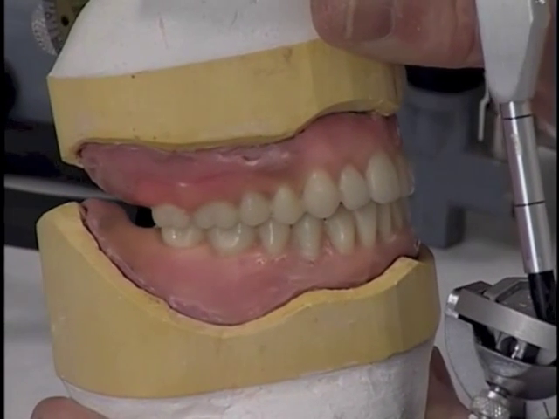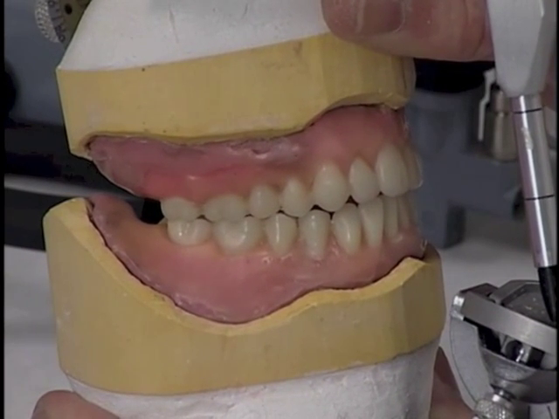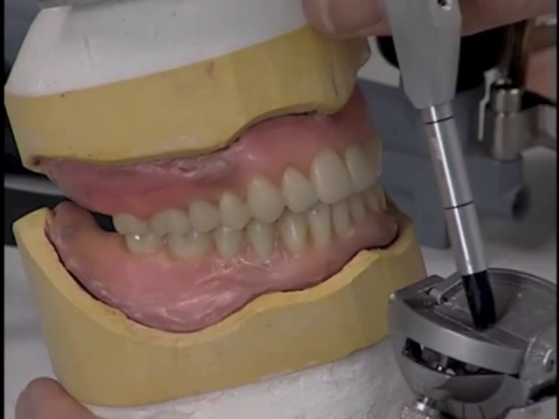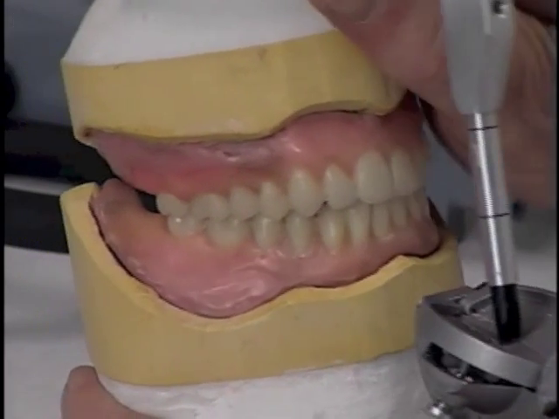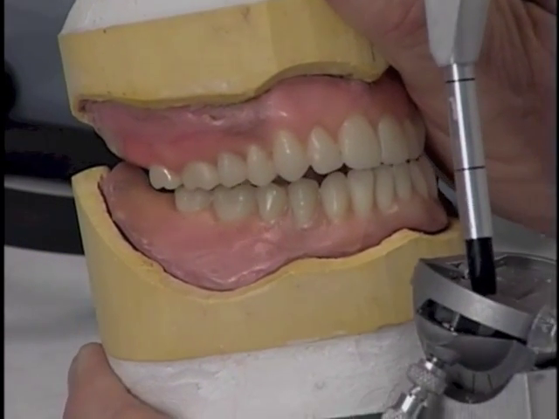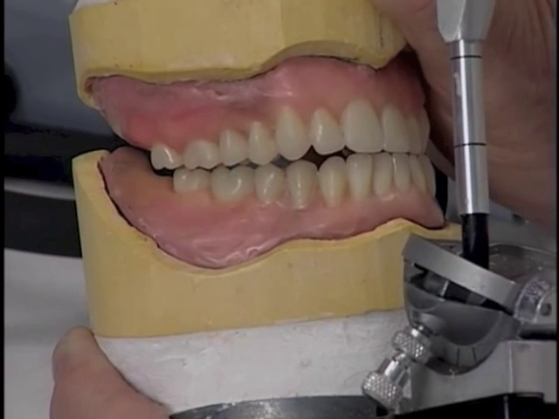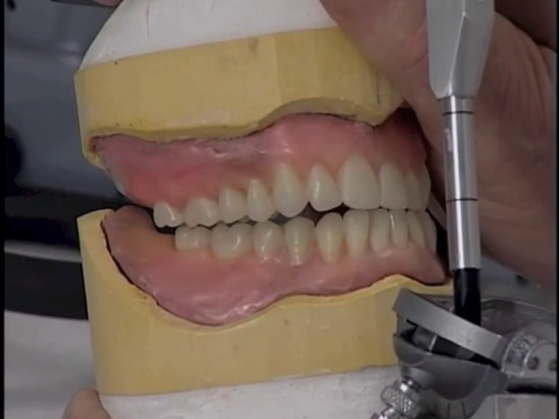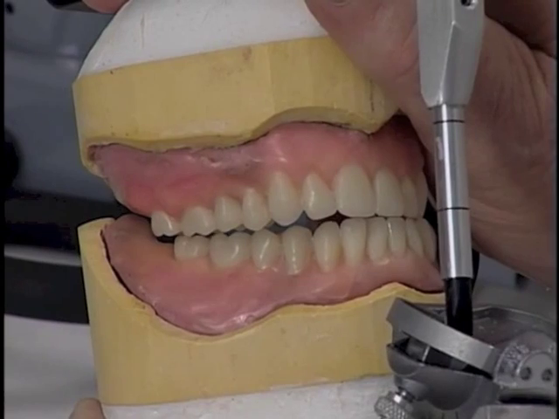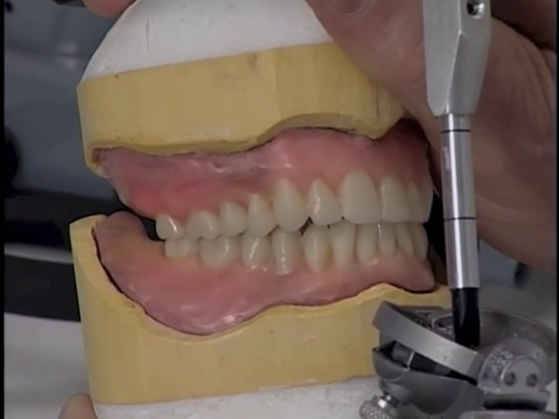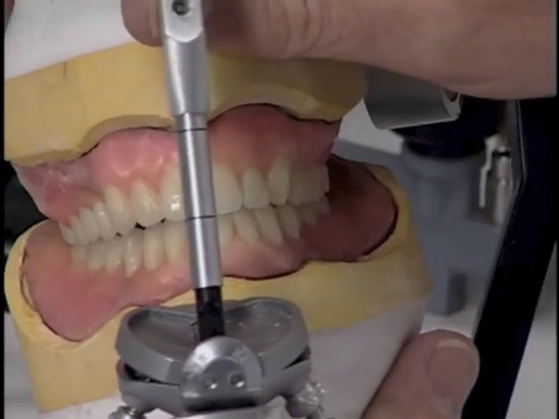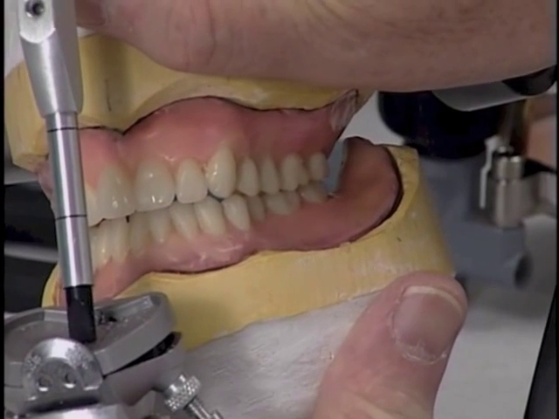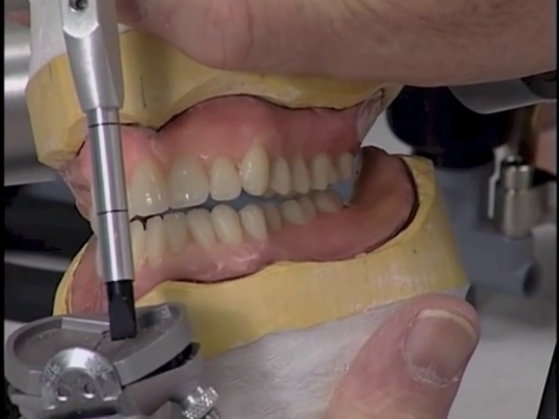And when we place it into working relation, we have good contacts of all of those slopes. We also can, when we go into working relation on the opposite side, observe that we have lingual contacts of all of the maxillary posterior lingual cusps with the mandibular buccal cusps. And the same is true on the other side.